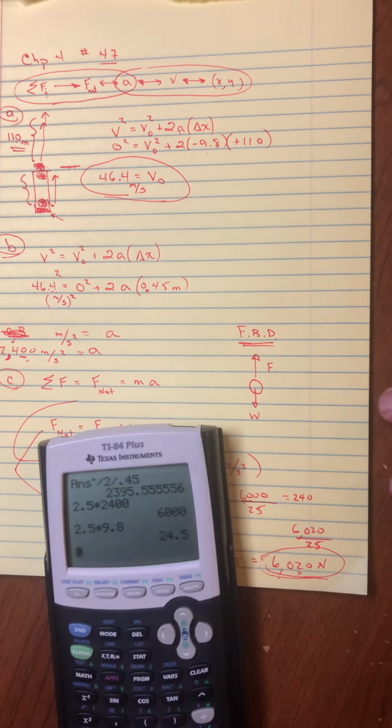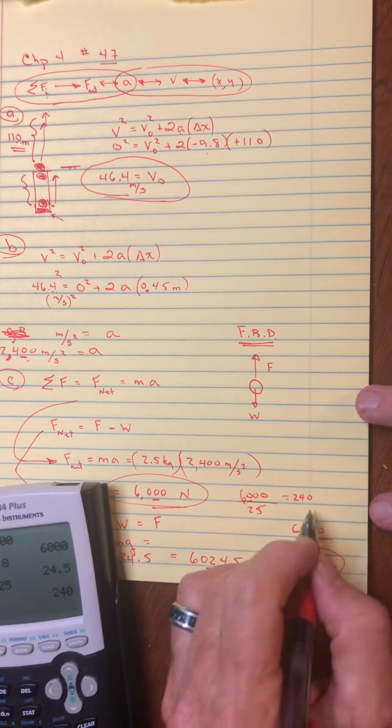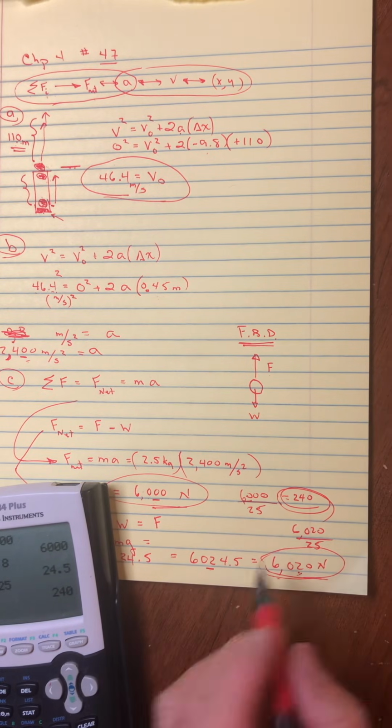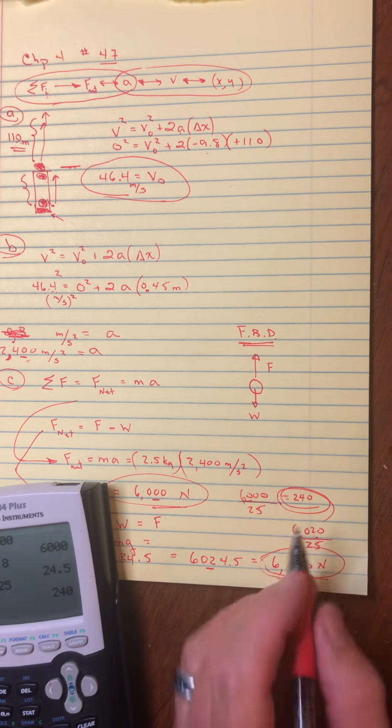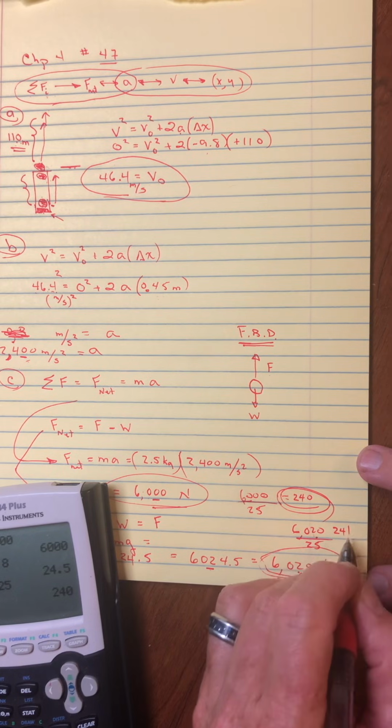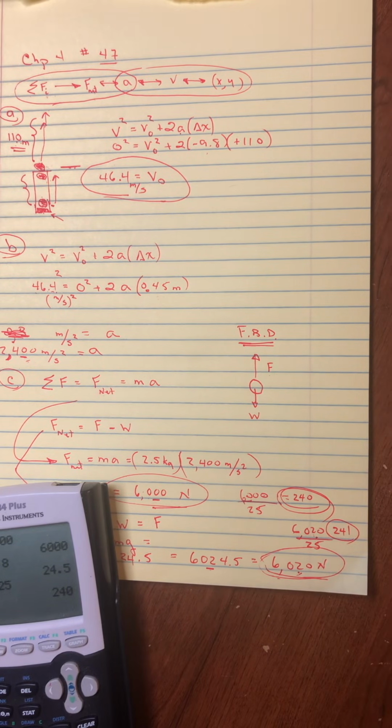Did I do that right? 6,000 divided by 25 would be 240 times. And this is almost another 25, so I'll call it 241 when rounded. So the amount of force on it is over 240 times its weight.